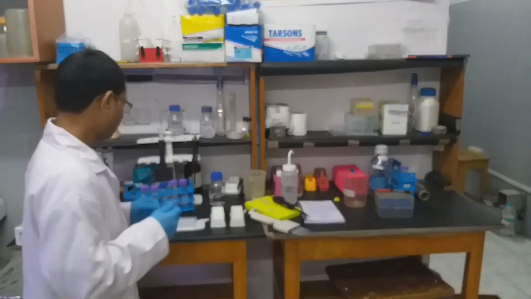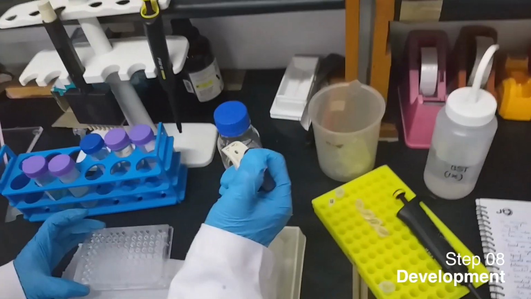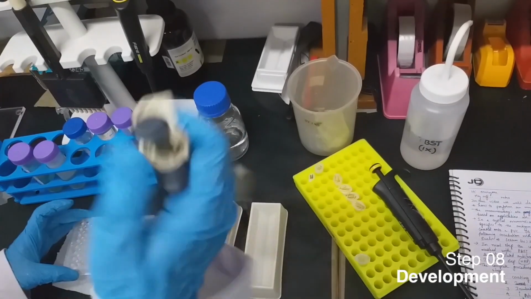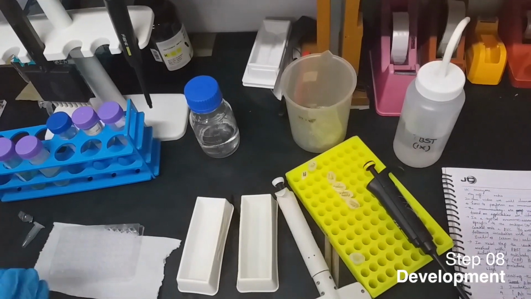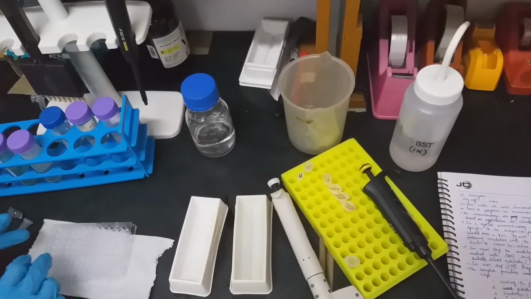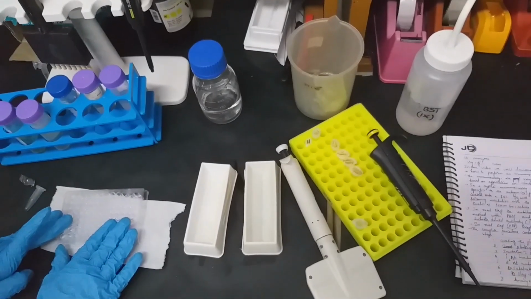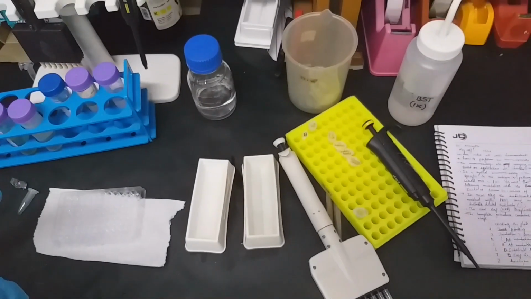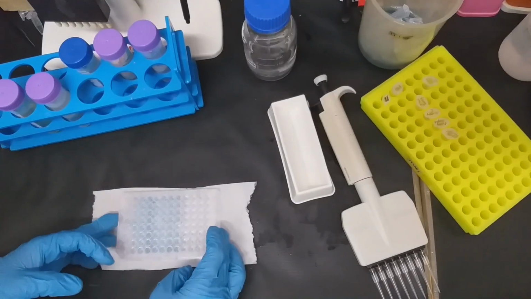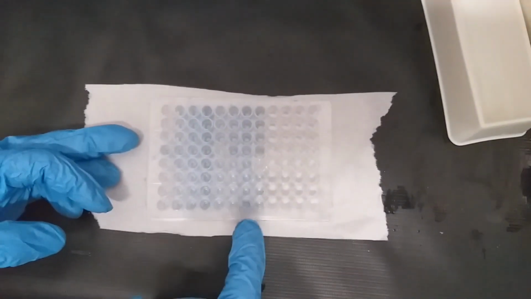So we will dispense the substrate solution into wells. Once the dispensing is over, we have to keep it at room temperature for some time until we can see a visible blue color. Once the reaction is over, then we have to stop the reaction with 2 normal HCl or sulfuric acid.